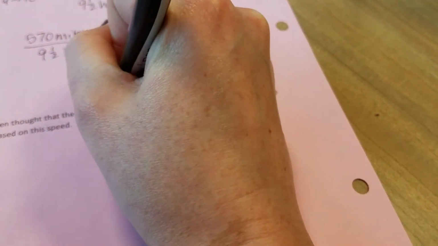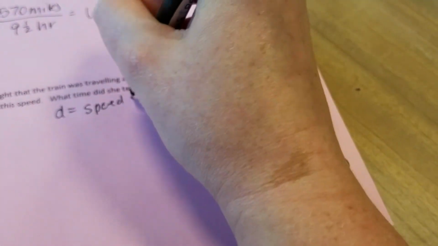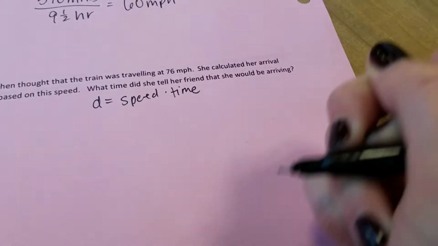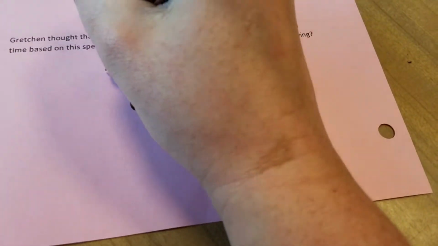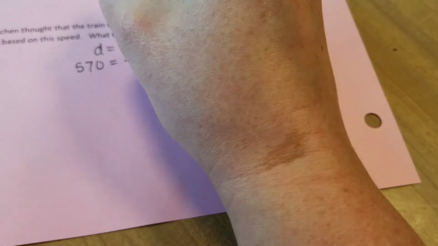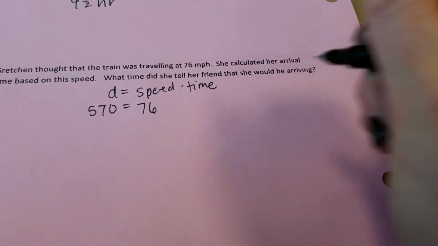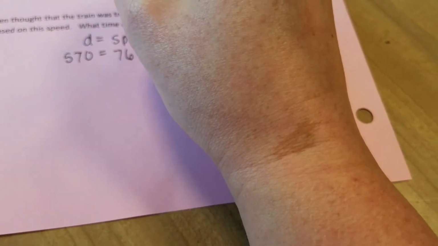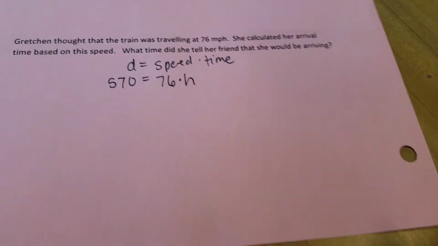So distance equals speed times time. We still know that she's still going to be traveling the 570 miles. However, in this case, her speed isn't 60. She assumed that it was going to be 76 times the time, which we don't know how many hours it was. So I'm going to use h.